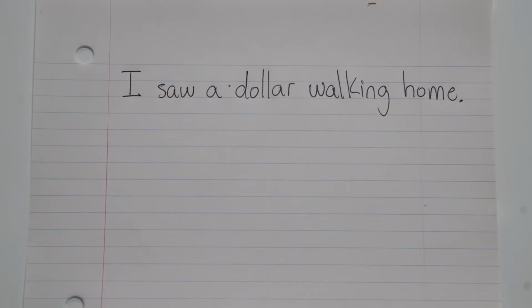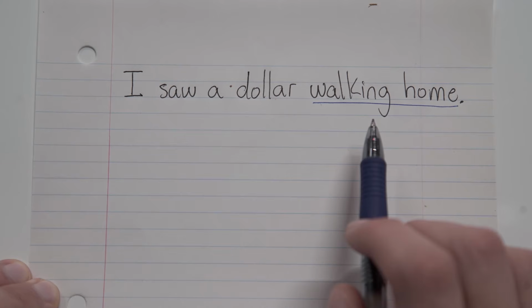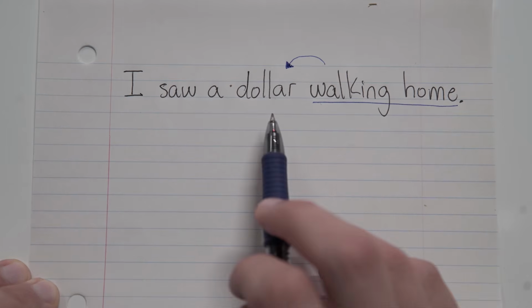Next one, I saw $1 walking home. So technically this would be a misplaced modifier, but I don't really care. What I really want to know is, first of all, what even is the modifier in the sentence? The answer is walking home. Okay, so what does that phrase modify? Well, like I said earlier, it's supposed to modify the thing right next to it. And in this sentence, that would be dollar. So yes indeed, you would be saying that there was $1 walking home, like on its little dollar legs or something. And I imagine that would be a problem.